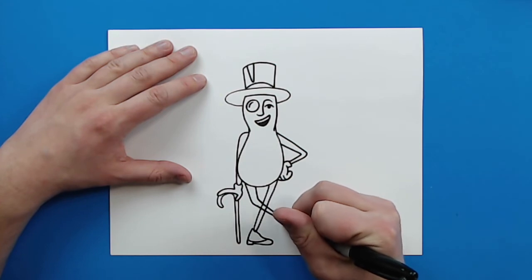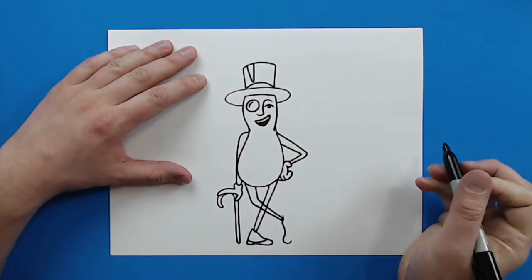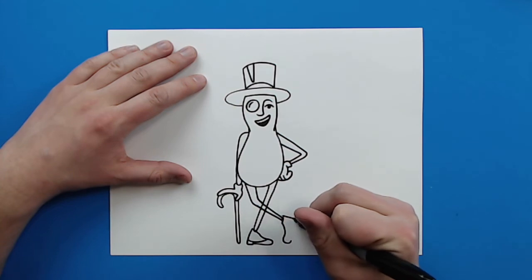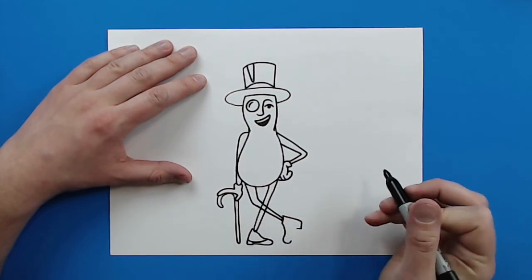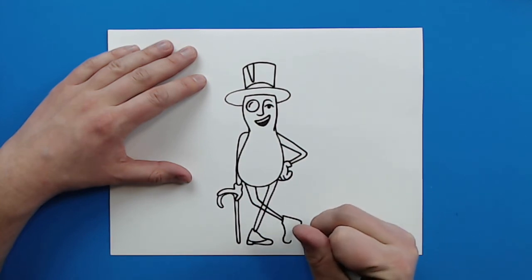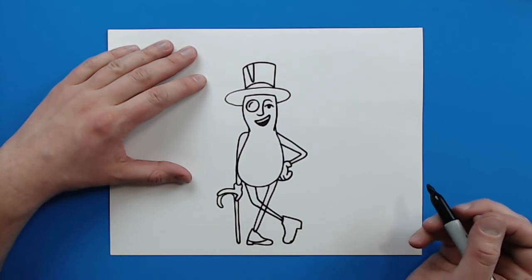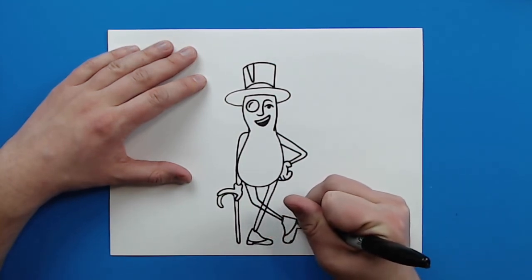Then right here, I'm just going to curve a line that goes down, and then I'm going to curve it in and around like this. Then I'm going to make a line that goes down. It's going to go down farther and then in. And then it's just going to curve around. And then right here, I'm just going to draw a line that curves in here.